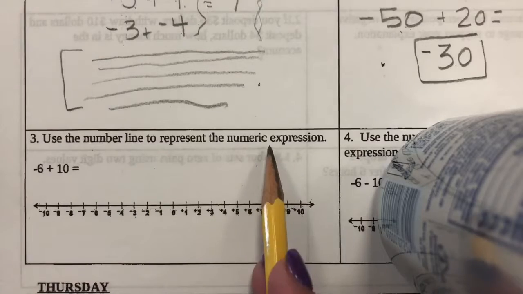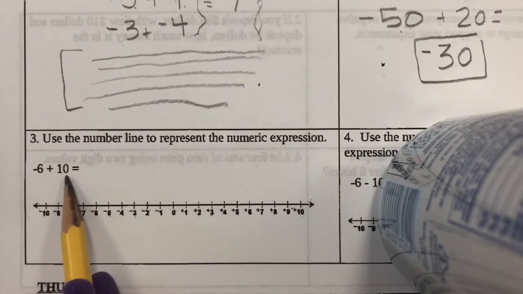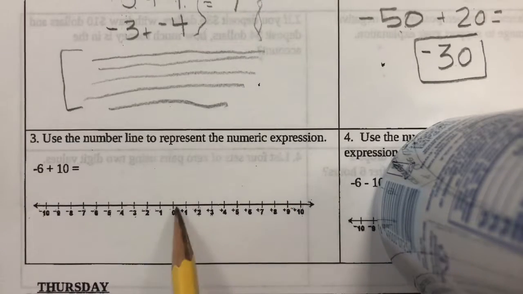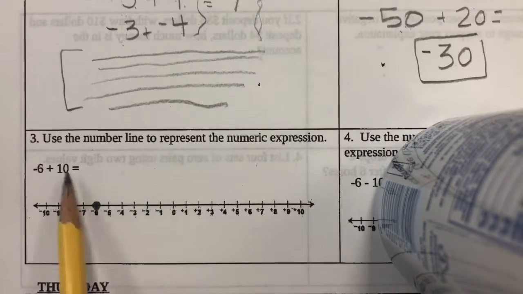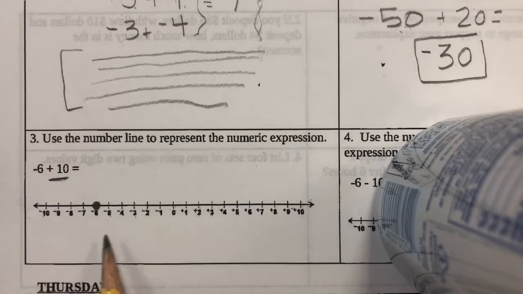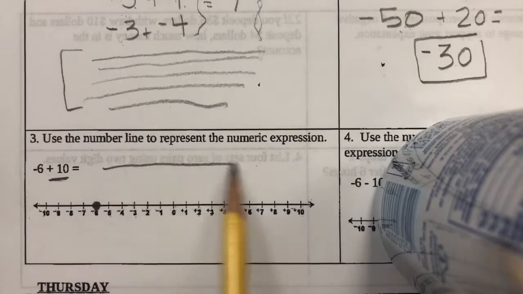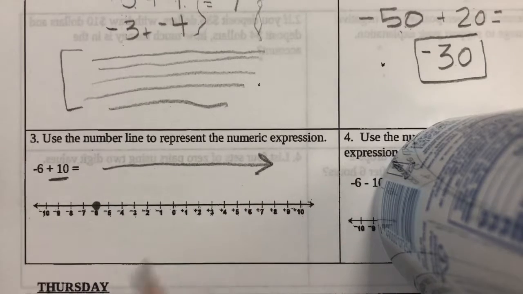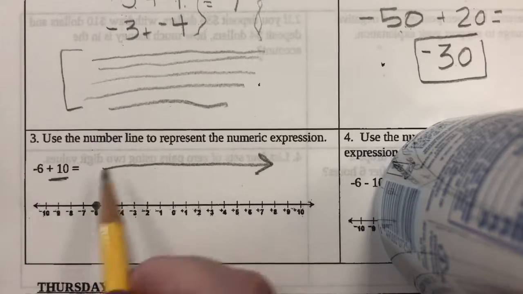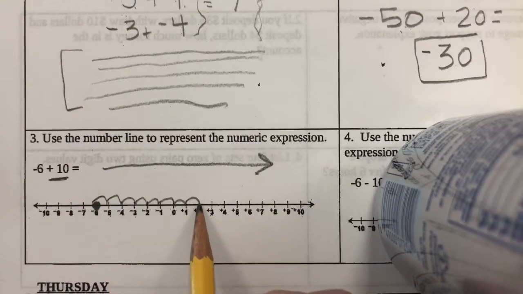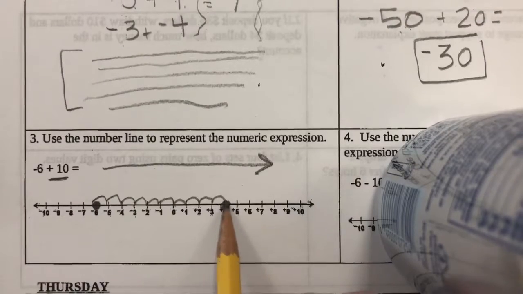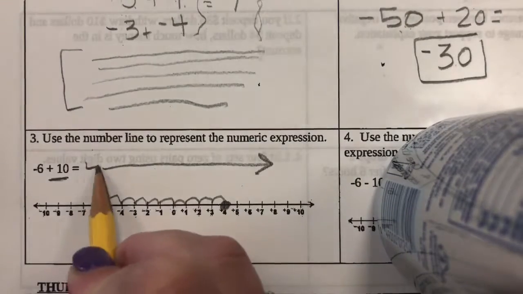Okay, use the number line to represent the numerical expression, -6 plus 10. All I would need to do here is go to -6 on my number line, plot it, and then I would add 10 to that. So I need to go towards the positive side, which is this way, and I'm going to pop over 10 spots. 1, 2, 3, 4, 5, 6, 7, 8, 9, 10. Okay, and the answer is +4.